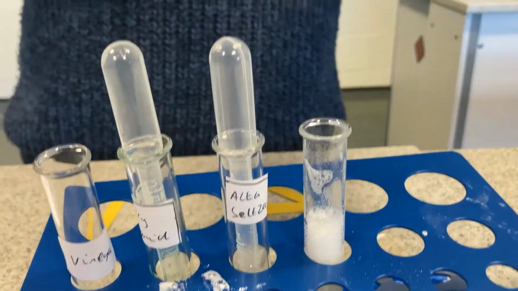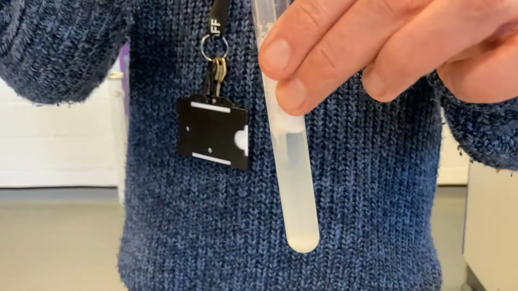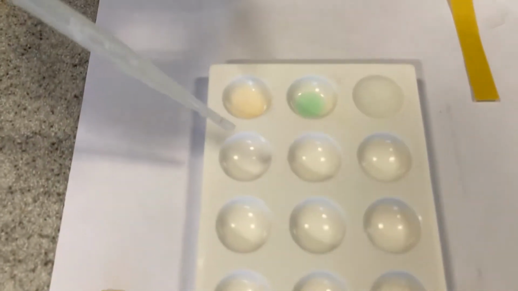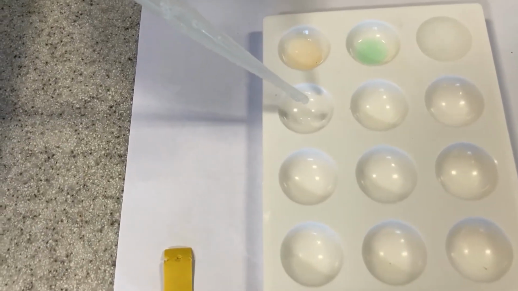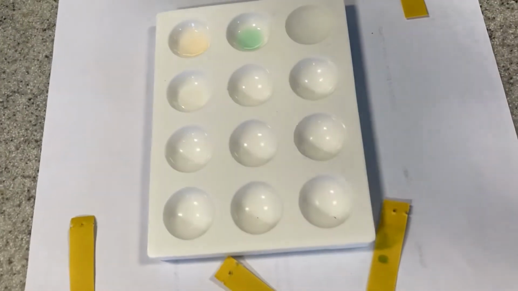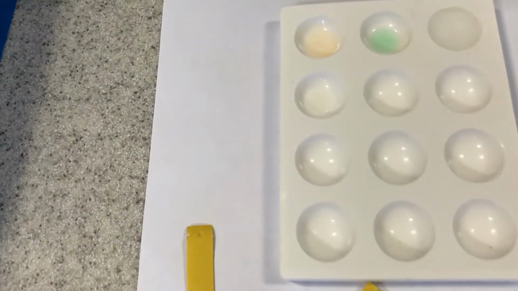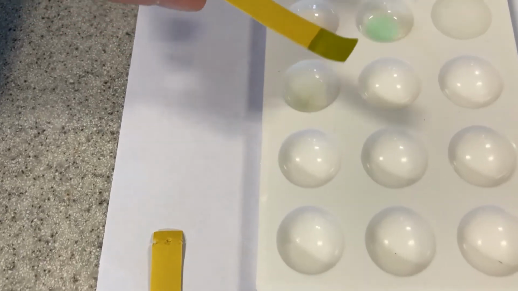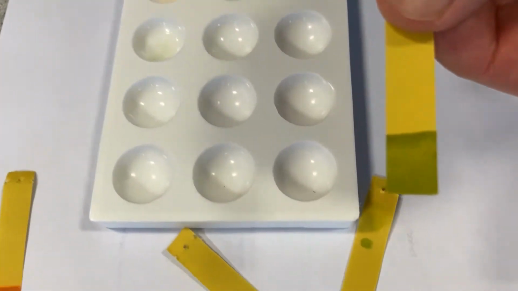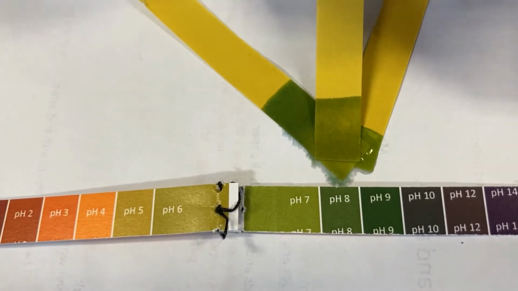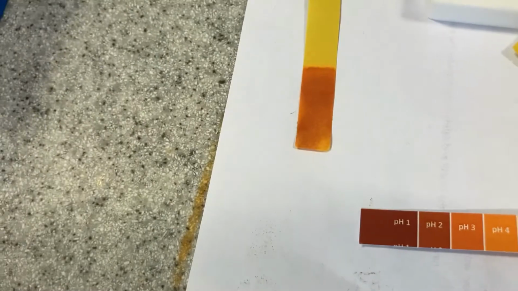Right, the last one, we are going to go for some milk. I have most definitely a clean pipette, and 1, 2, 3, 4. Are you happy with that, miss? Oh, thank you. Now then, pop that in there. Again, we've got some sort of weak alkali there. So several foods are weak alkalis, but the vinegar, and if we had lemon juice, that would be an acid.